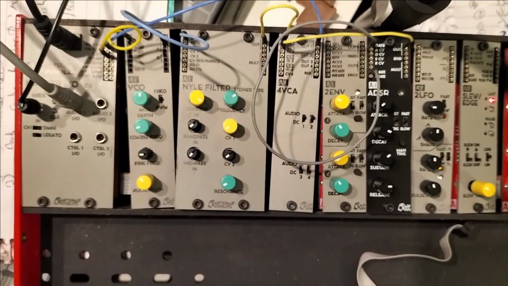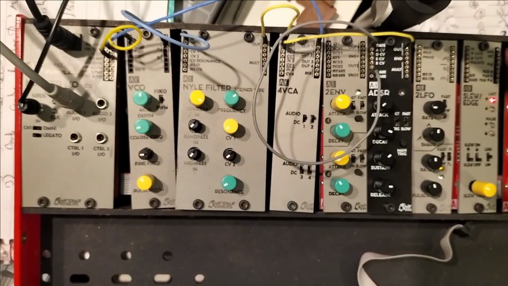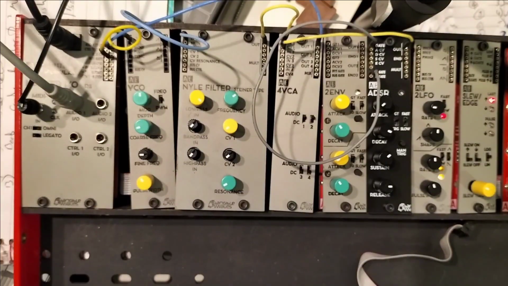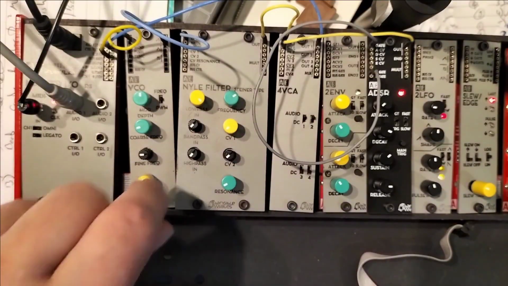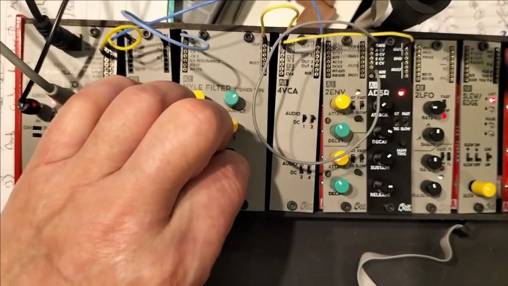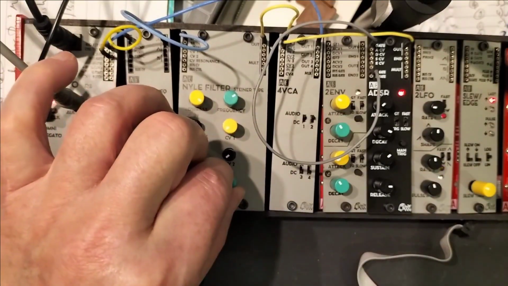Some filters can even do what they call self-oscillate, i.e. they'll make their own noise. They don't need an oscillator. They will actually make their own noise, which can be quite fun. It's quite useful for kick drums, low down, and that sort of thing. So let me do this again. So I'll turn the resonance up this time. I'll turn it about halfway, maybe a little bit higher.